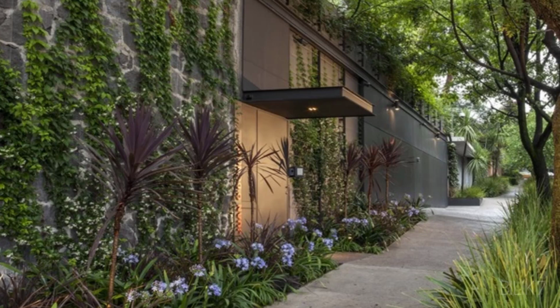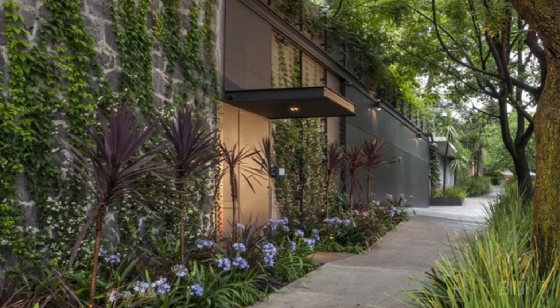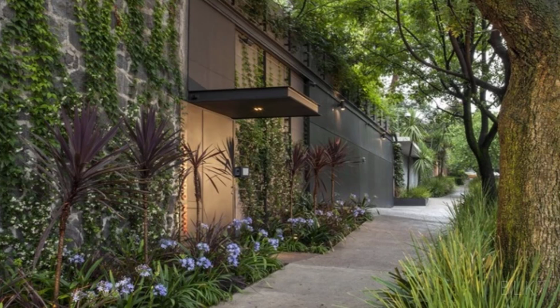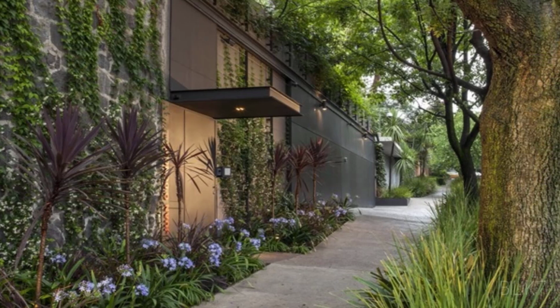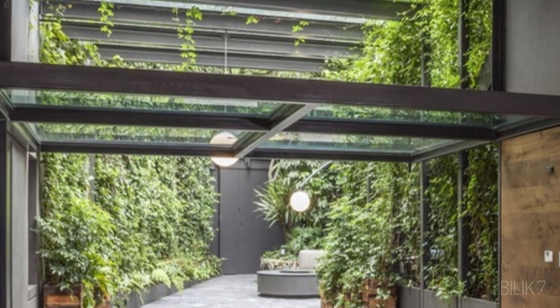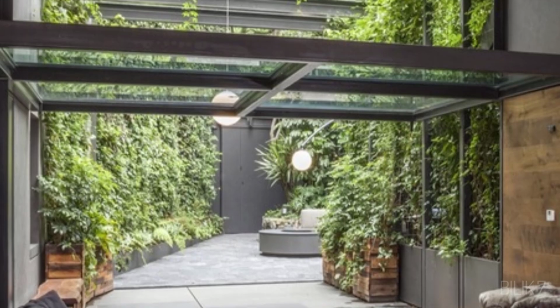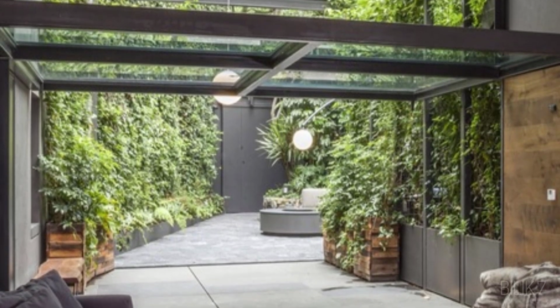From the exterior, the house features simple yet strong geometric shapes. Local materials such as stone, concrete, and wood are used to enhance the natural feel while ensuring environmental sustainability. The decision to use local materials also reduces the carbon footprint from transporting building materials.